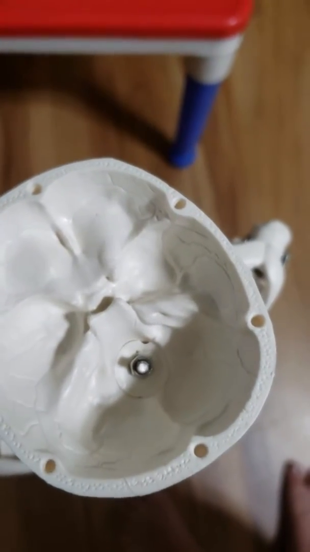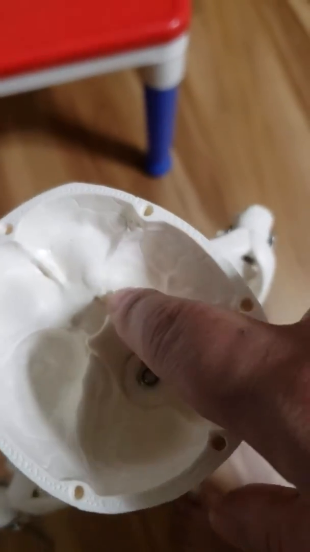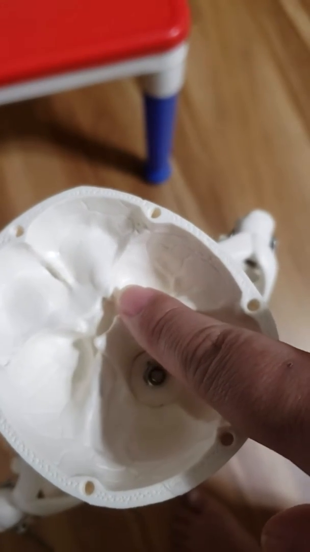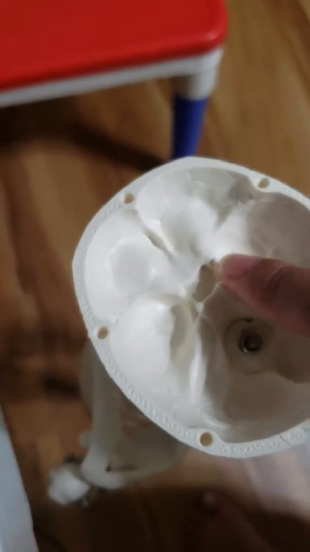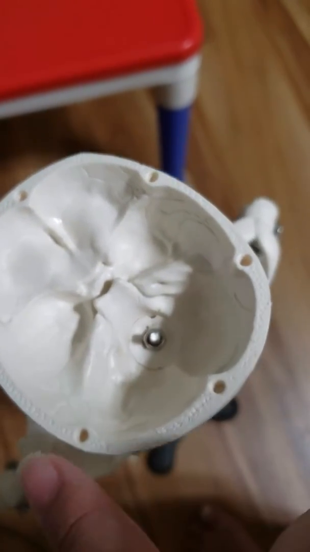Then we have the sphenoid bone, which is around this area, and we have the temporal bone, which is a little bit down here, this area, goes down there. Alright, I hope I got that right.